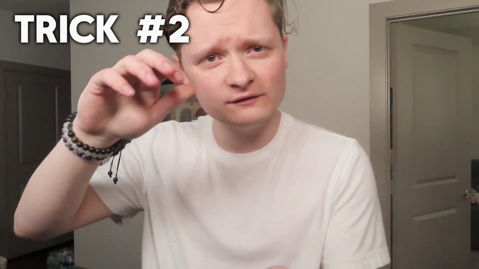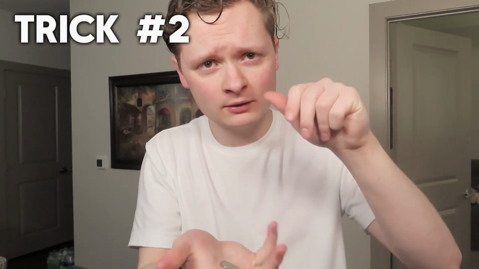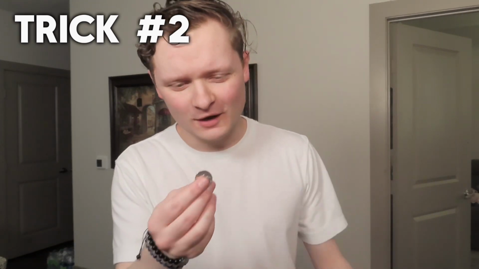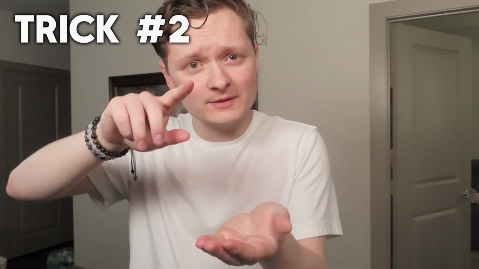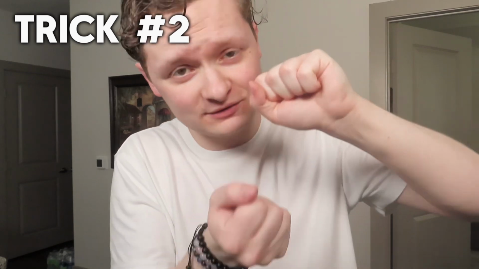How cool is that? So the next trick is called the anti-gravity coin trick. It vanishes. Where did it go? It's right here. So how you do it is, first step is you want to actually throw it and catch it. And then the next time, you want to pretend to throw it.